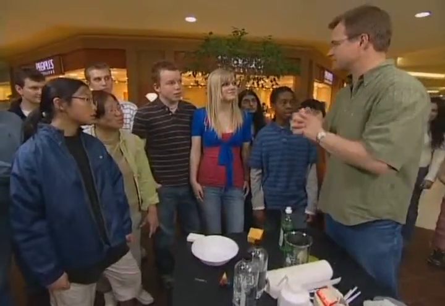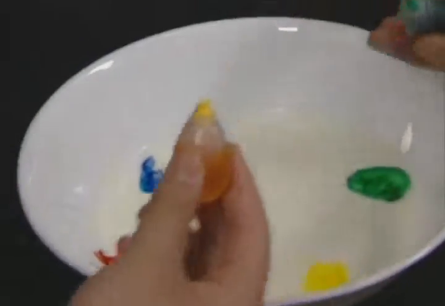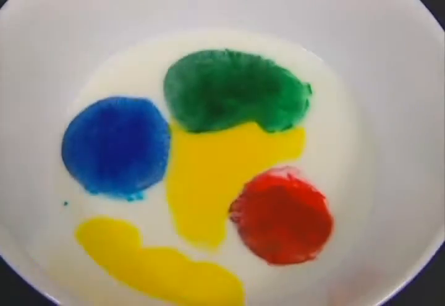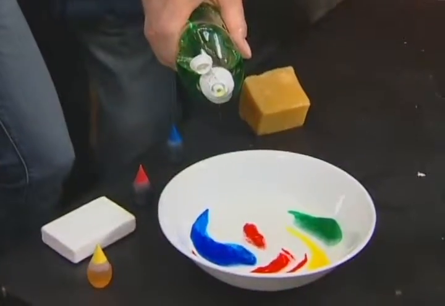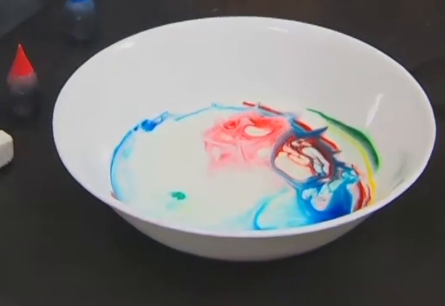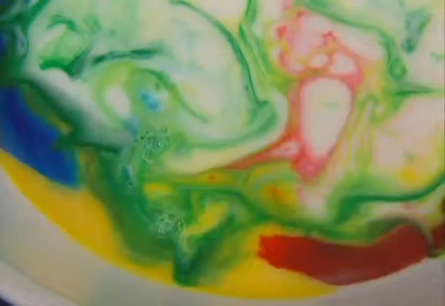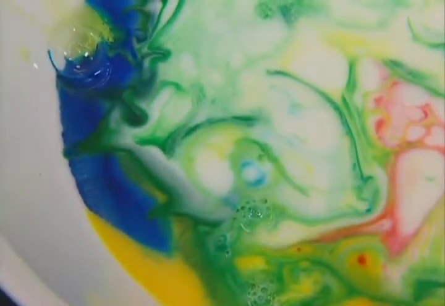Who wants to do some experiments so we can see what soap actually does? We do. Let's start with a bowl. And a bowl full of milk. Okay? And we need you to make just a couple of drops in an open spot on the milk, okay? There we go. Are the food coloring and the milk getting along? No. Not really. Let's add a couple of drops of soap to see what it does. Because the soap works with both substances, it helps mix them up and make them work together.